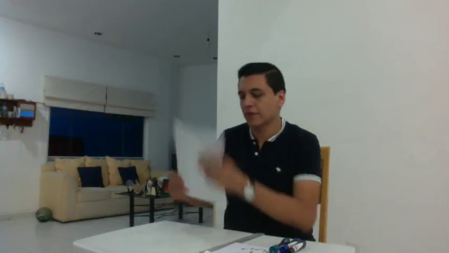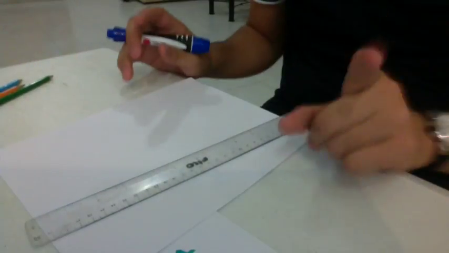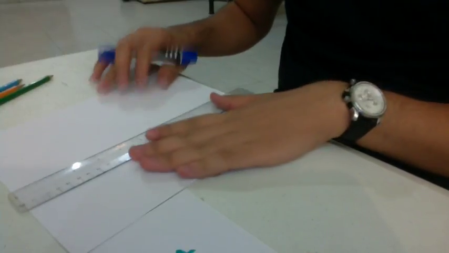Welcome to the math lab. Here we are going to make the experiments to attack the criminals. Firstly, we are going to do a graph.